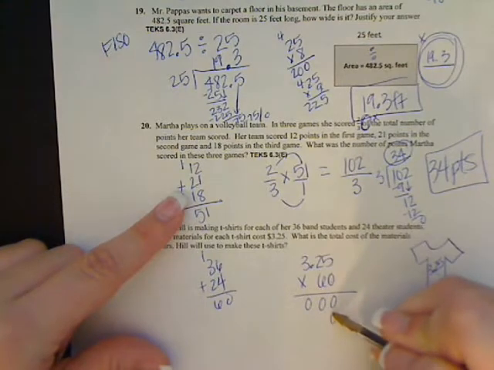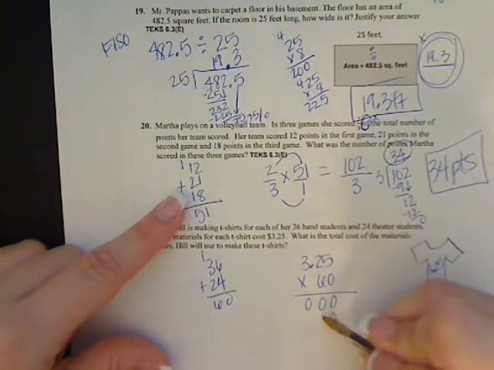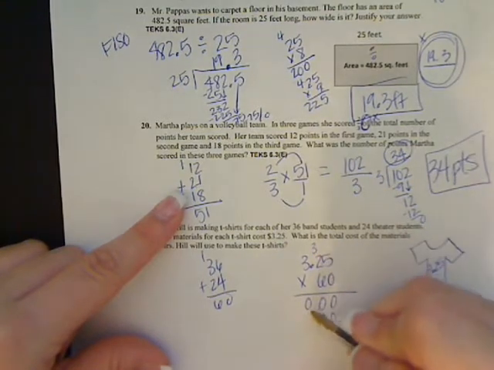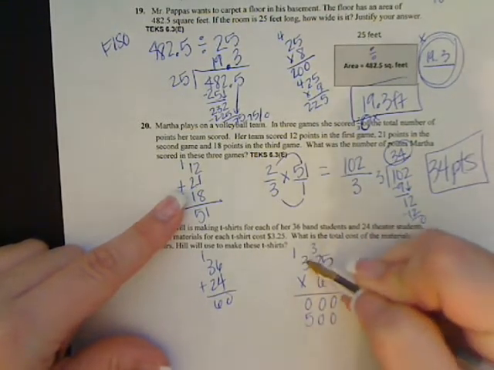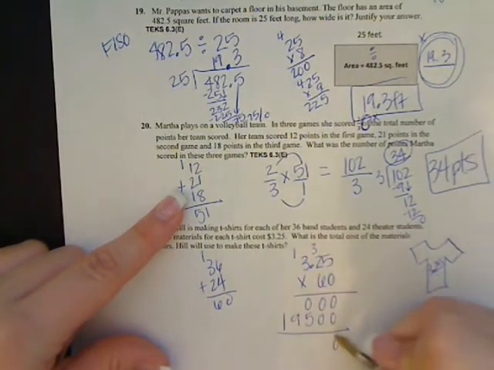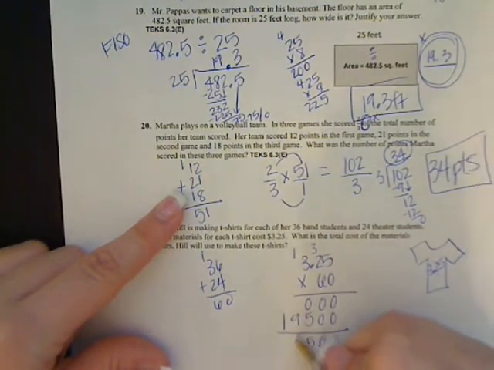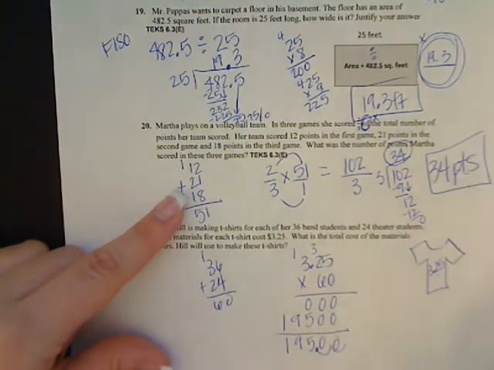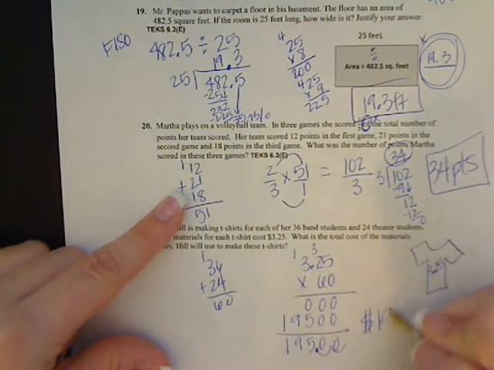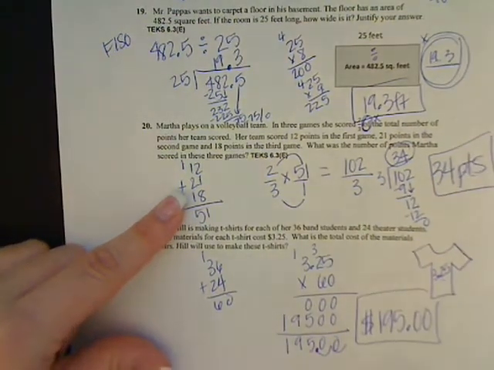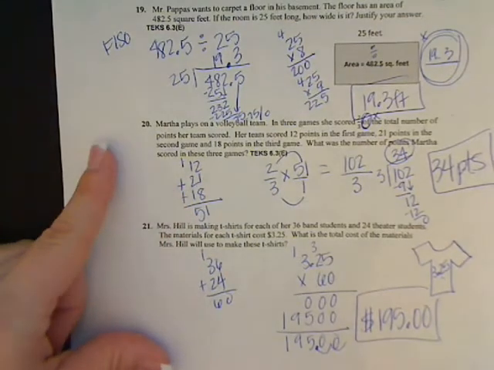Add a 0. 6 times 5 is 30. 6 times 2 is 12, plus 3 is 15. 6 times 3 is 18, plus 1 is 19. Add down. And I have 2 numbers behind a decimal. So Miss Hill spent $195 on all the t-shirts, or the materials to make the t-shirts.